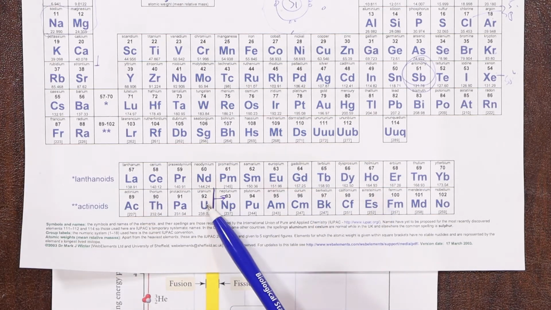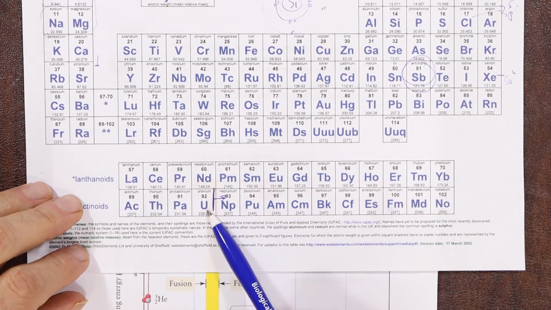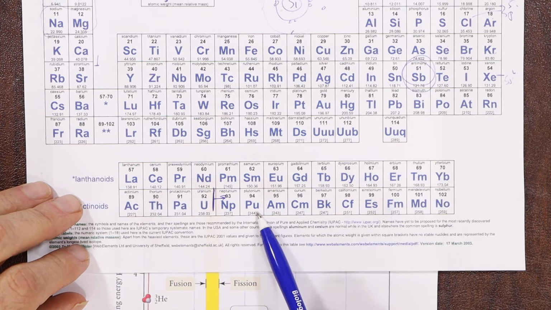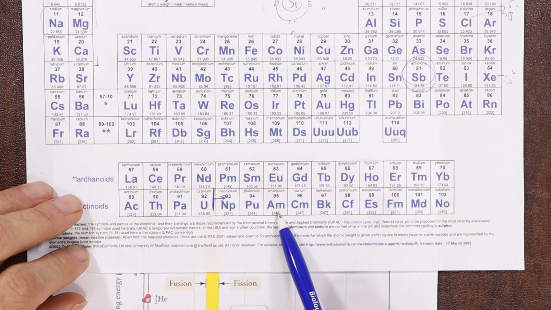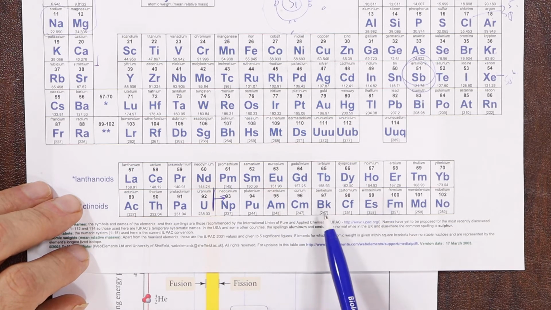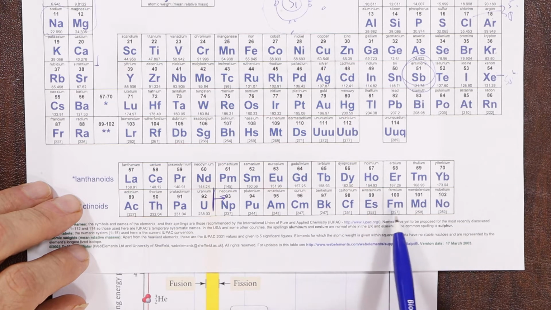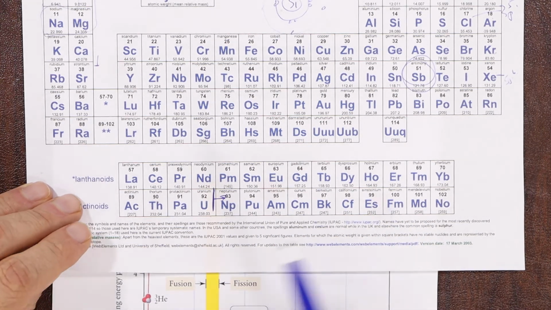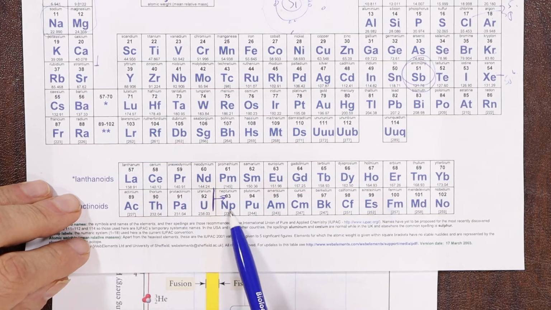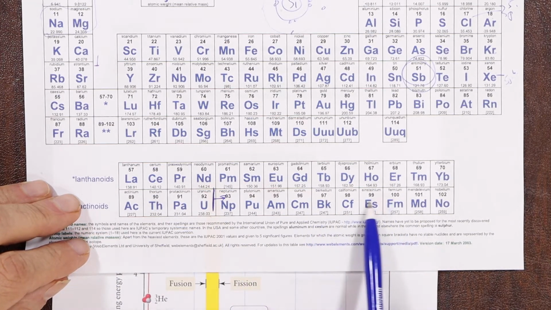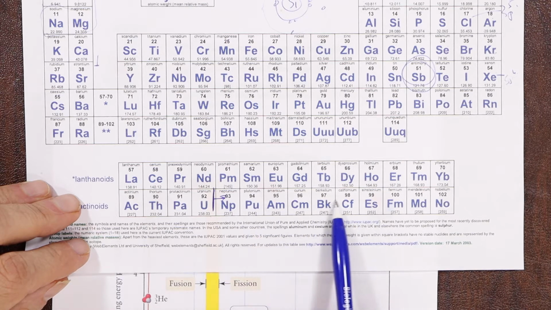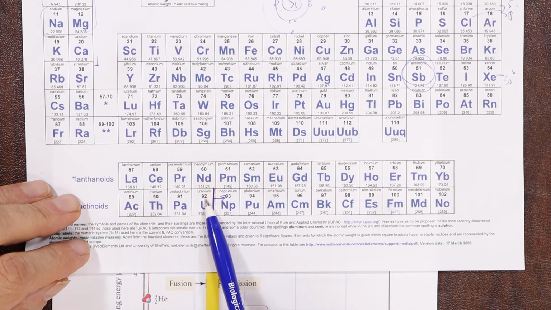So uranium is the last stable element. That's why it easily falls apart, which we'll talk about more as we go. But there's plutonium, for example, and americium, which is used in smoke detectors. Berkelium, californium, einsteinium, they're all named after people and places. Up here, very simply, there are too many, and 92 is the maximum number.